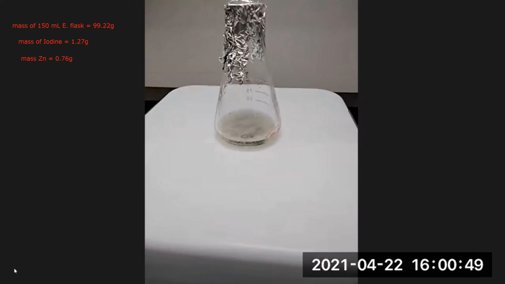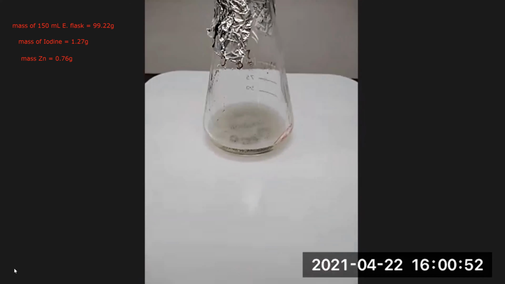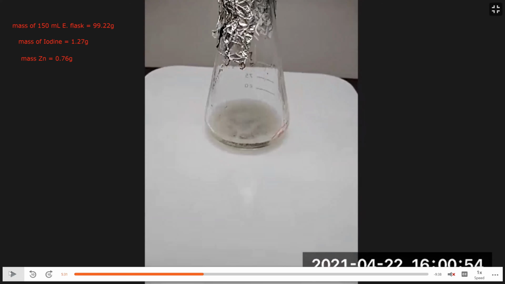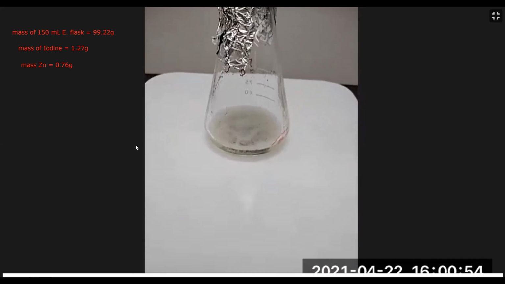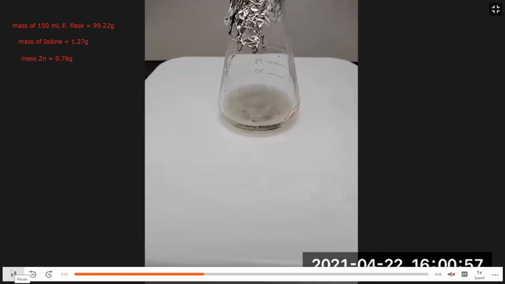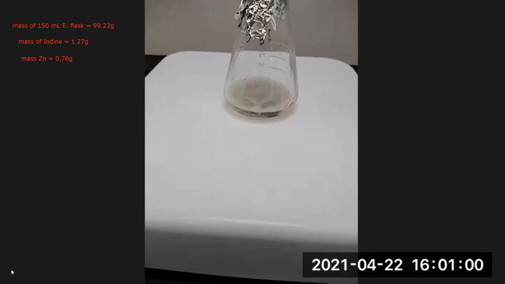So now we get to this point, it's colorless. If I make a note here, you can see the unreacted zinc that's still at the bottom of the flask. And that's okay, because we're going to have some unreacted zinc left over. So now we want to pour this into a beaker, evaporate out the methanol, and get our product.